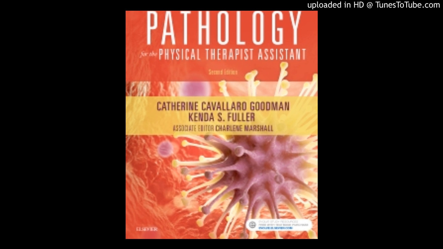All right. Now, since the dislocation is a complete loss of joint integrity, the subluxation is a partial disruption. The subluxation can literally dislocate but come right back in, or it just slides out partway.